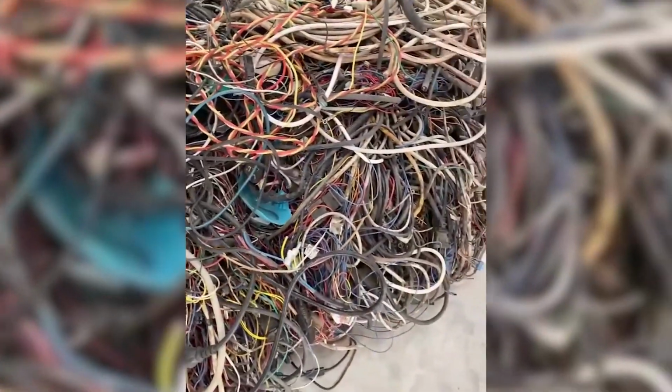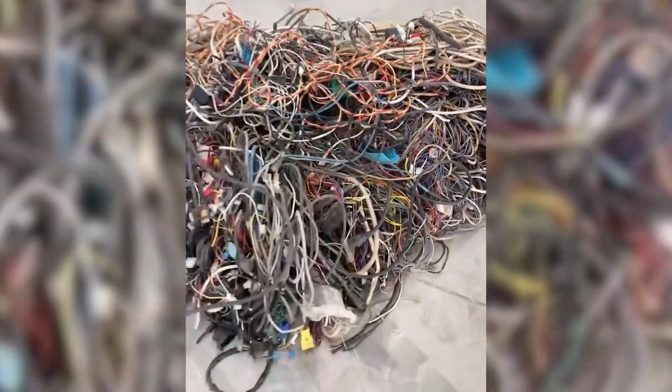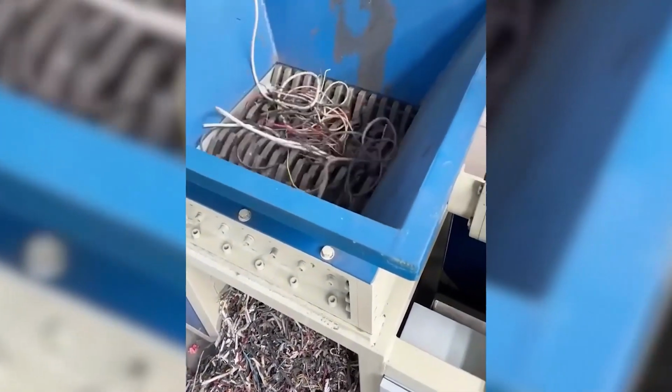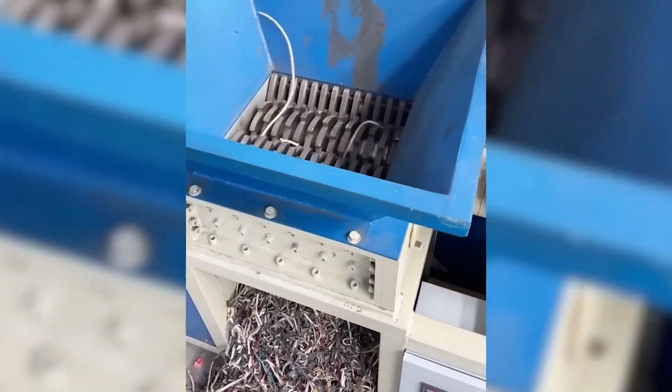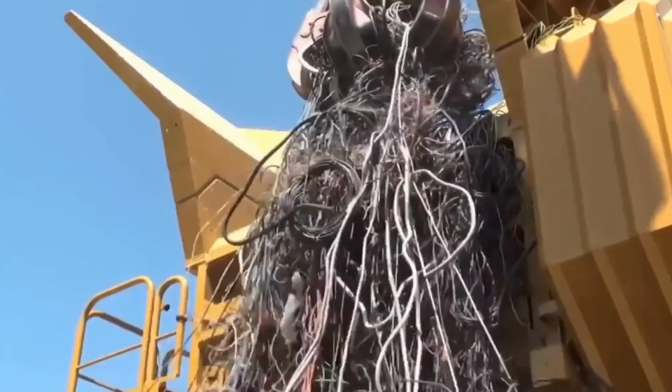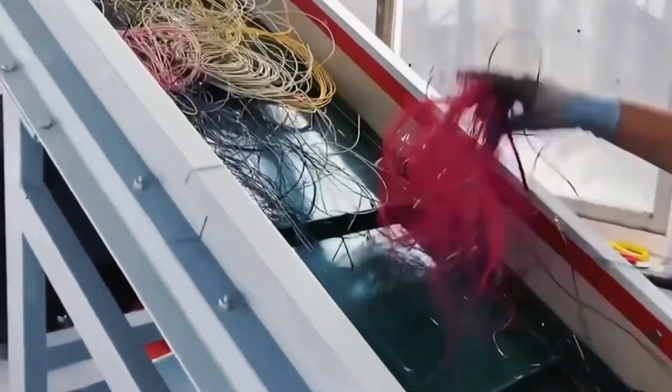Cable scrap arrives mixed, tangled, and inconsistent in construction and stiffness. Some loads are thick conductors, others are fine strands, and many are mixed together. Before separation works, variability must be reduced into a feed the machines can predict. That starts with opening bales, removing trash, and stabilizing how material flows.